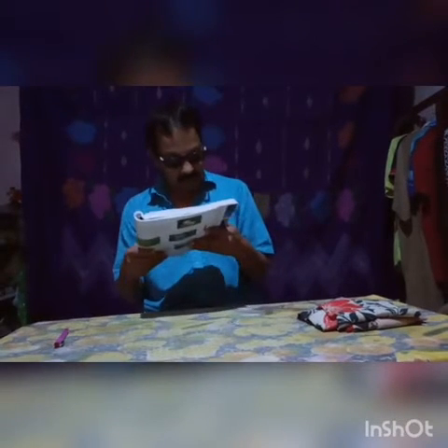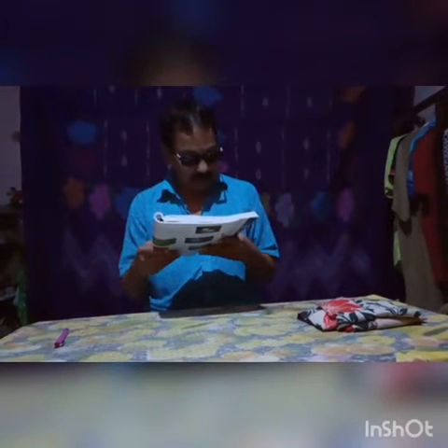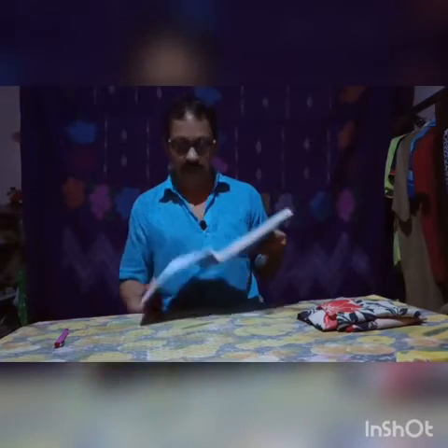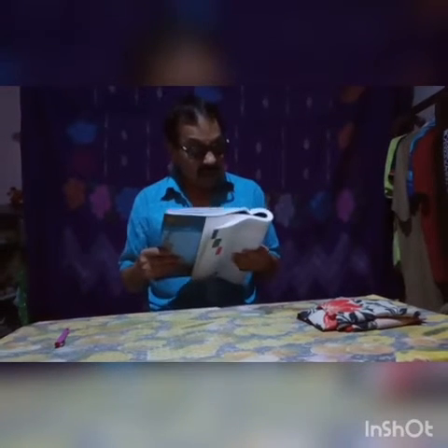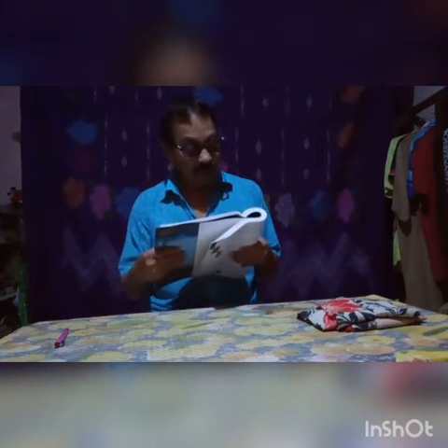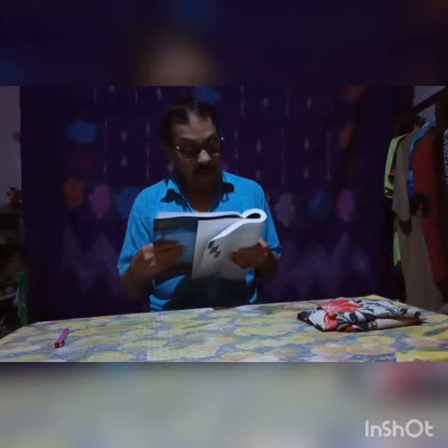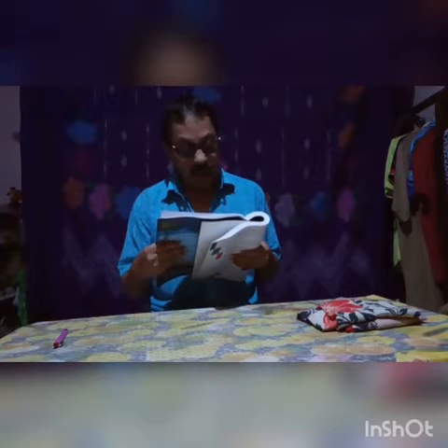Aquatic plants are also classified into three groups. One is called fixed plants, number two floating plants, and number three underwater plants. So fixed plant, what does it mean? Some plants live in water. Actually these are called aquatic plants, but some plants are fixed to the bed of the pond.